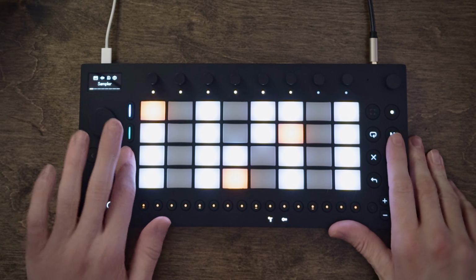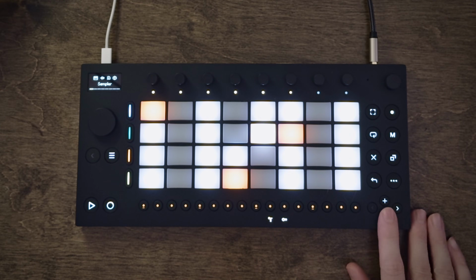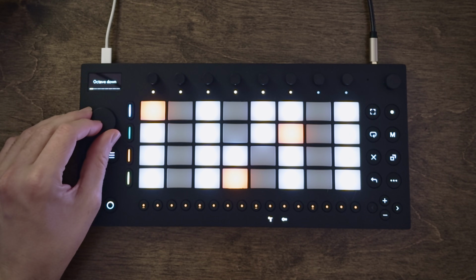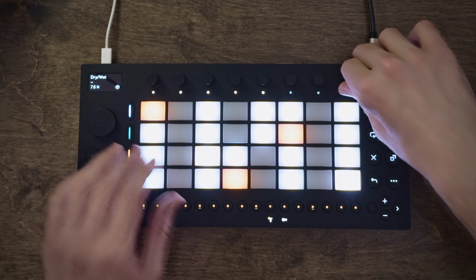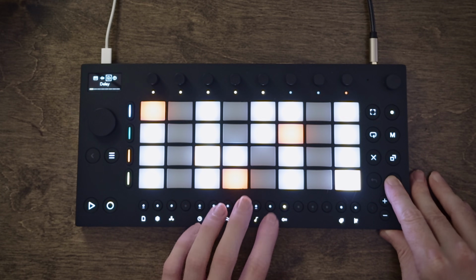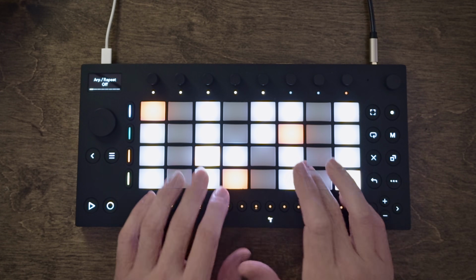Okay, so now I'll mute the original arp. I'm going to take this down a couple octaves. Let's take off some of that reverb, some of that delay, and let's turn off the arp.